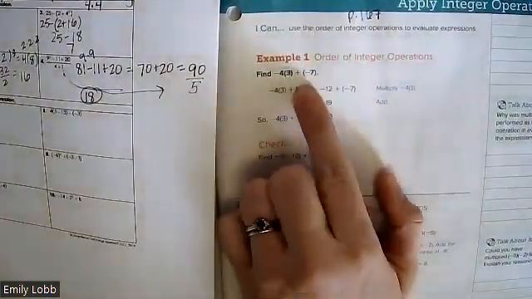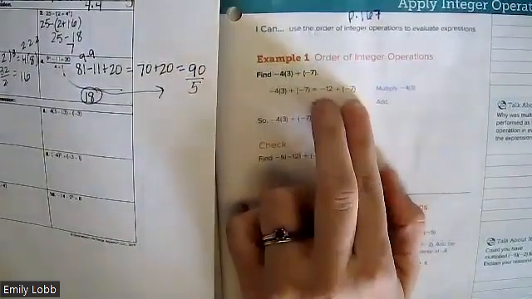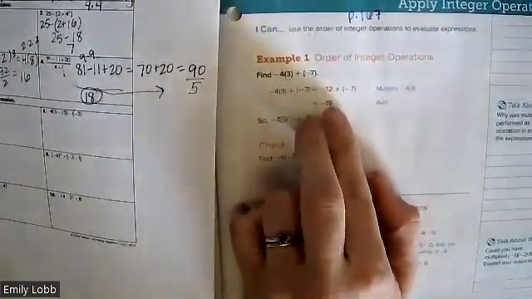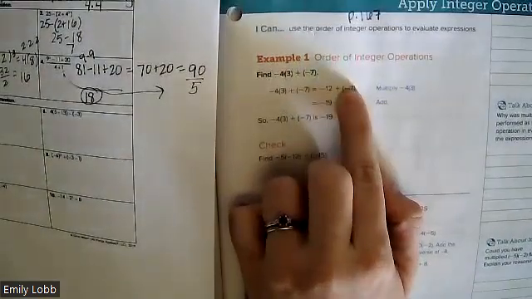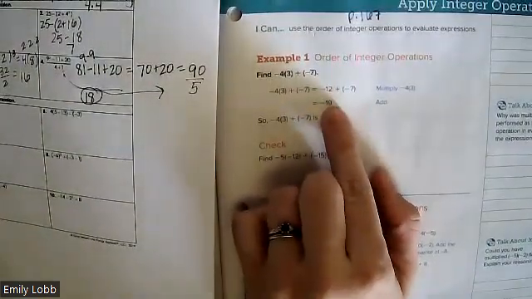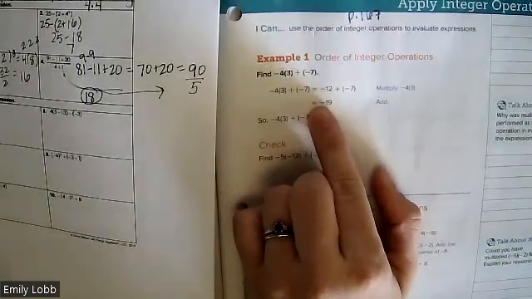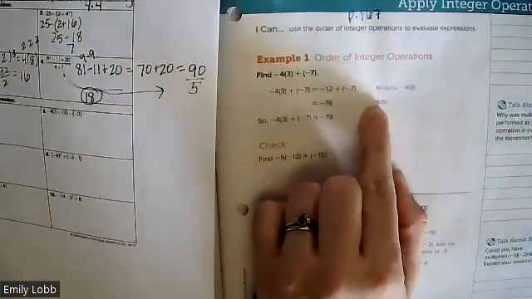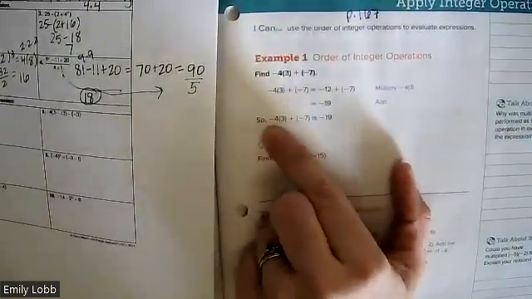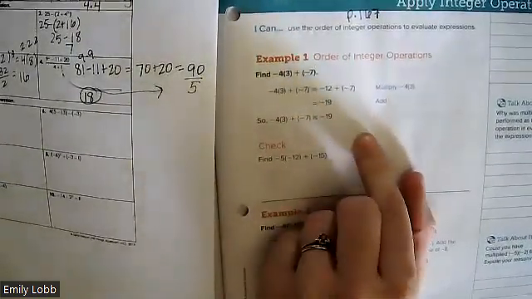Good. Then they added that to -7. Our signs were the same, so they found the sum. 12 plus 7 is 19, and your answer is negative. All right, so -4 times 3 plus -7 is -19.